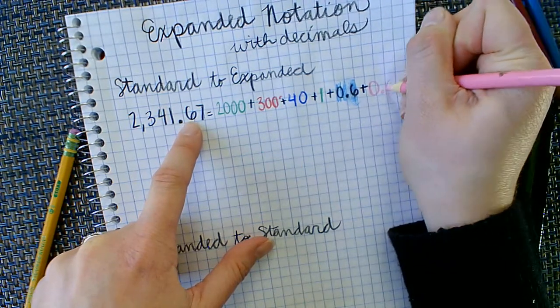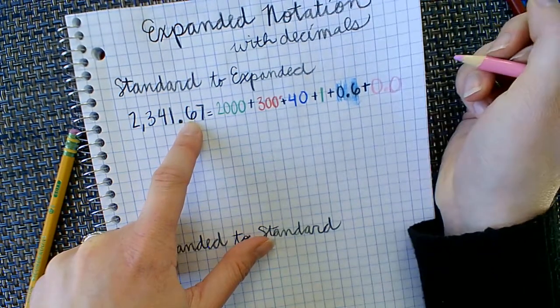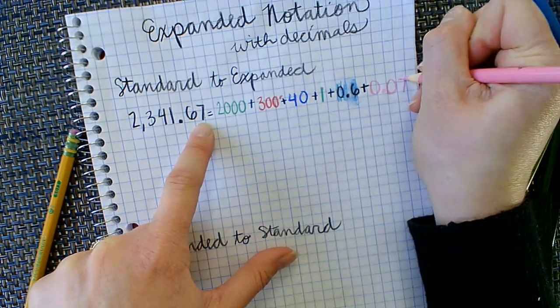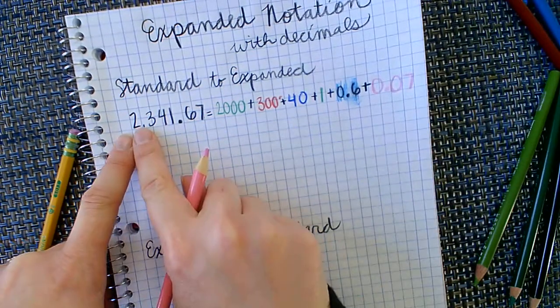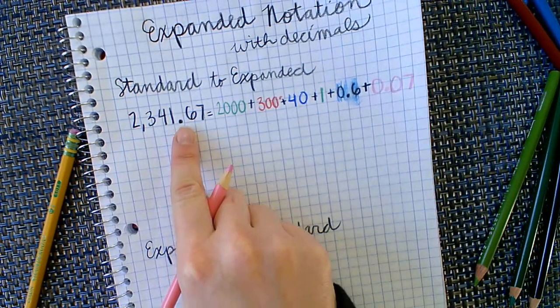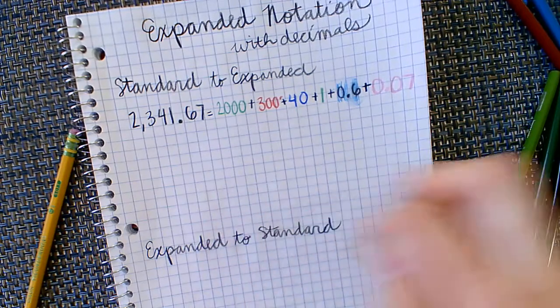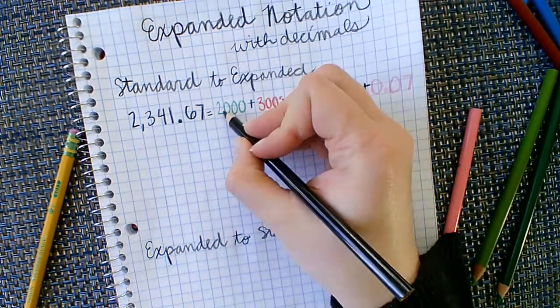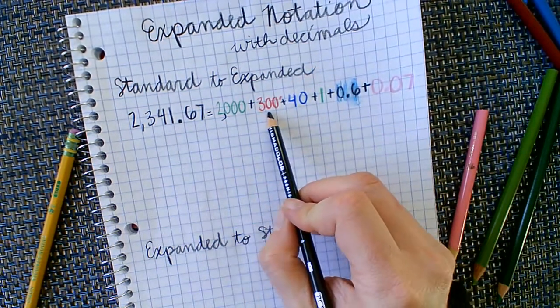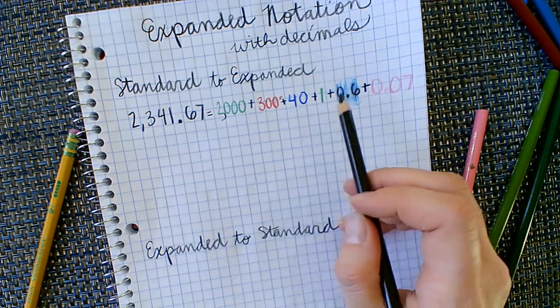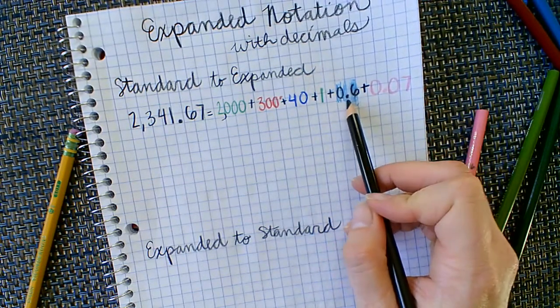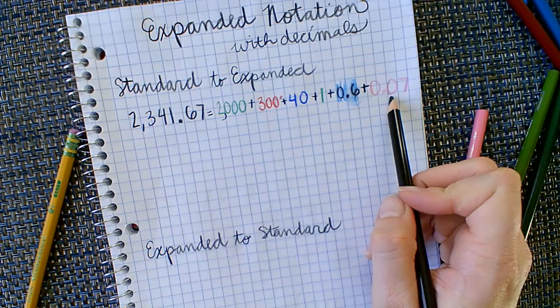So I would write a 0 as the filler, and then 7. So 2,341 and 67 hundredths equals, in expanded form, 2,000 plus 300 plus 40 plus 1 plus 6 tenths plus 7 hundredths.